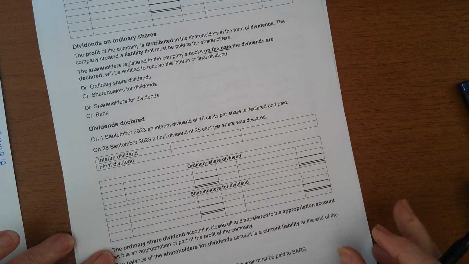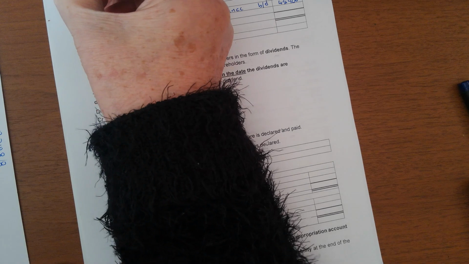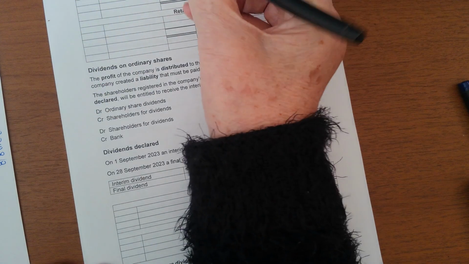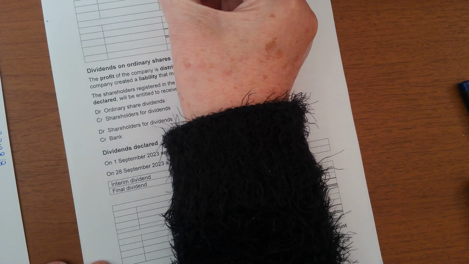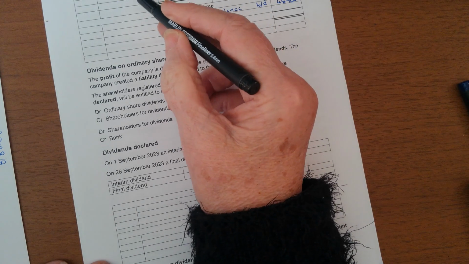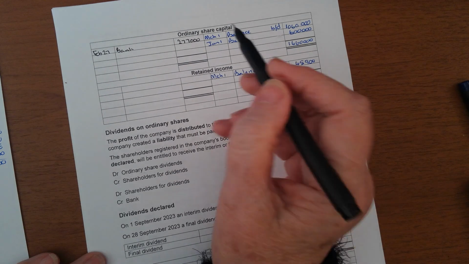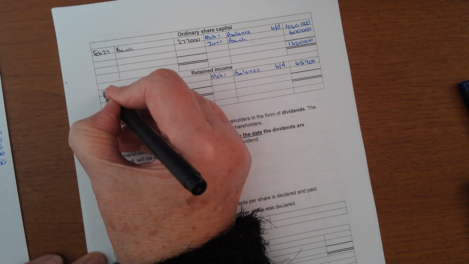So what we will take out of retained income is 23 cents, and that will give me 23,000. So I will indicate in my capital account on February the 27th that we reduce our share capital with 277,000. That's the 100,000 times the average price of 277. Then the rest of the amount will be taken out of the retained income.